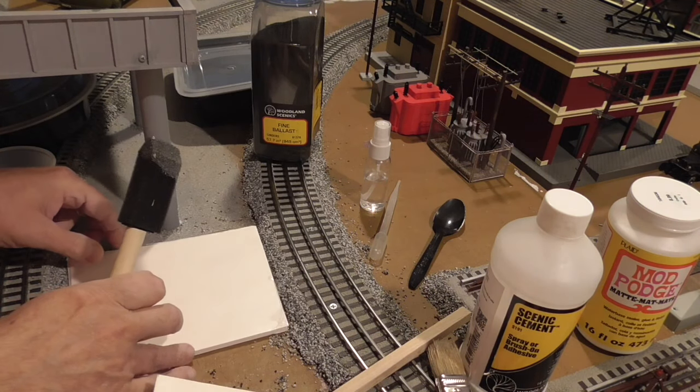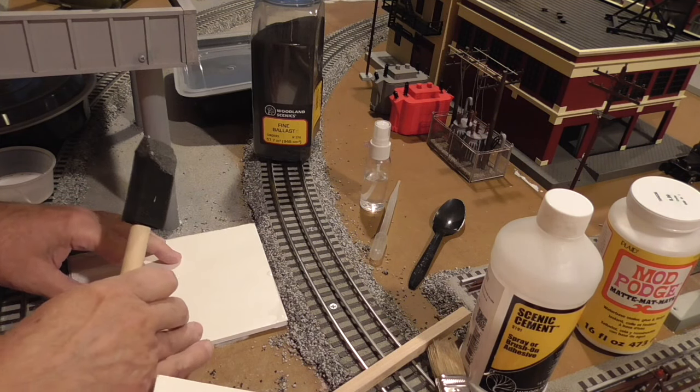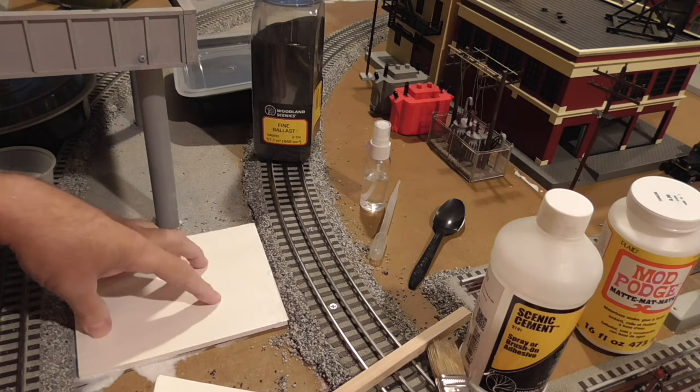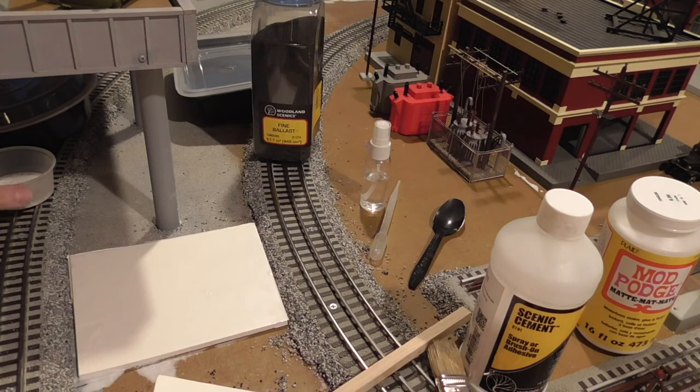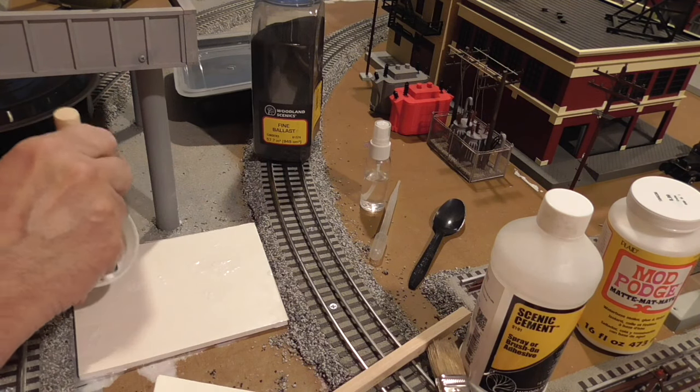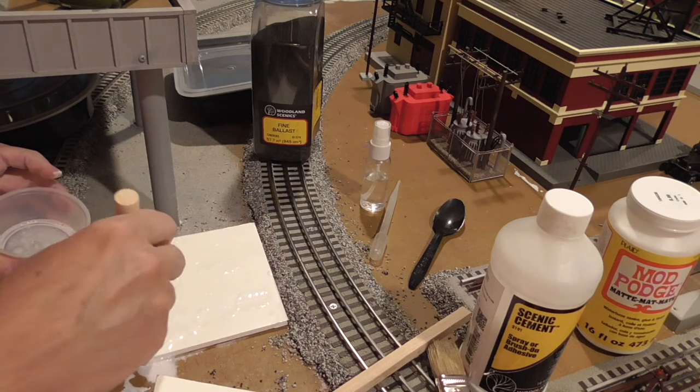Oops, there we go. Leave that little fella right there. I'll probably put some pressure on it, and then I'll secure the other one on top of it.